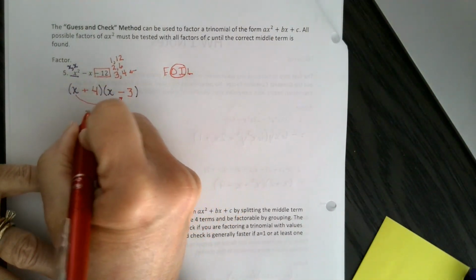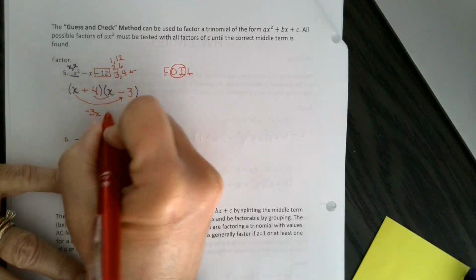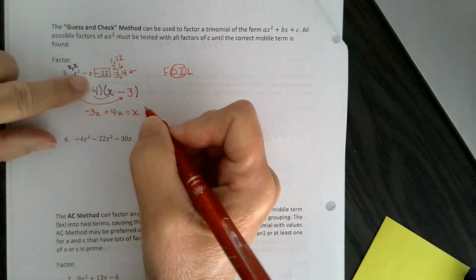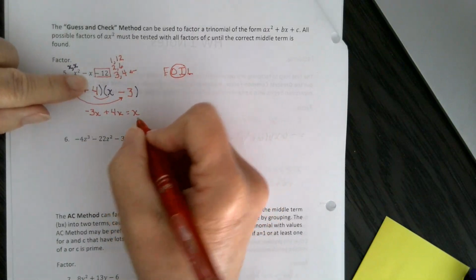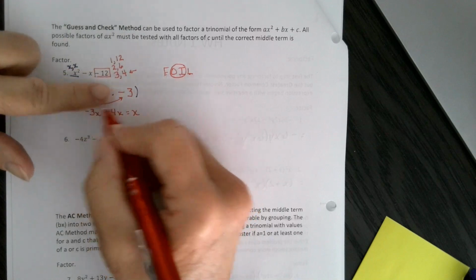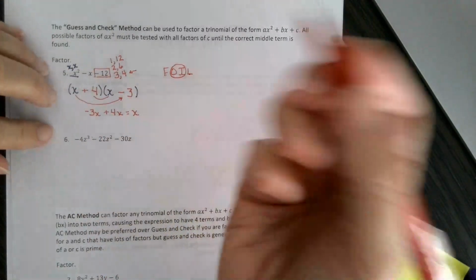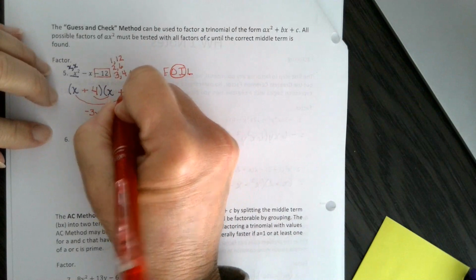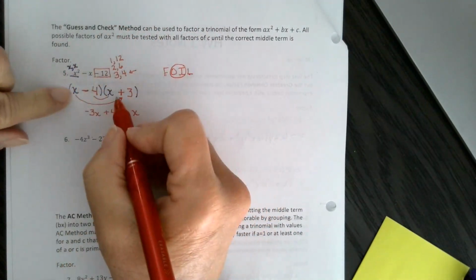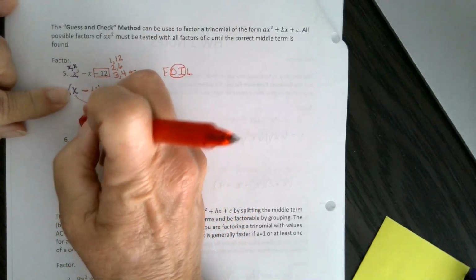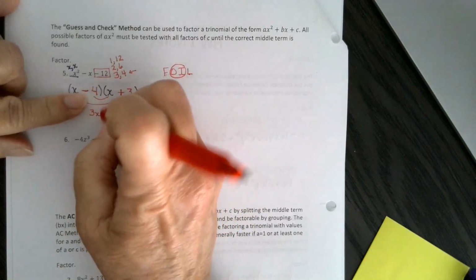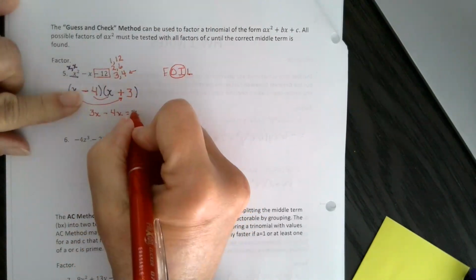This gives me a negative 3x. This gives me a positive 4x. And that gives me a positive x, not a negative x. Because the sign is different, all I have to do is change the signs. I'm going to make this a positive and I'm going to make this a negative. So now when I say x times 3, I get positive 3x, and then negative 4 times x is negative 4x, and that gives me a negative x.